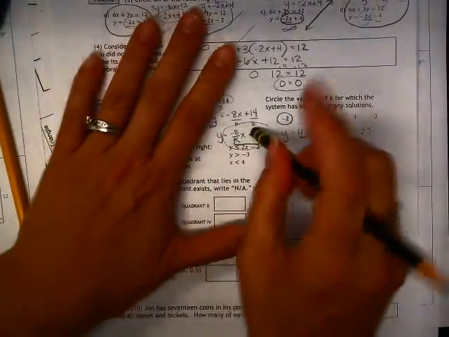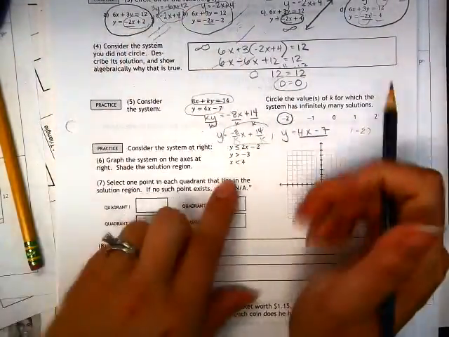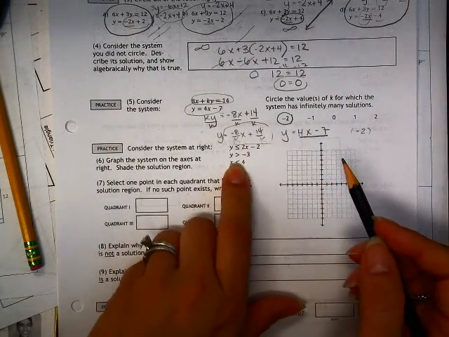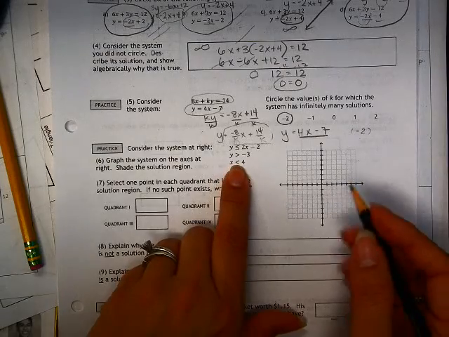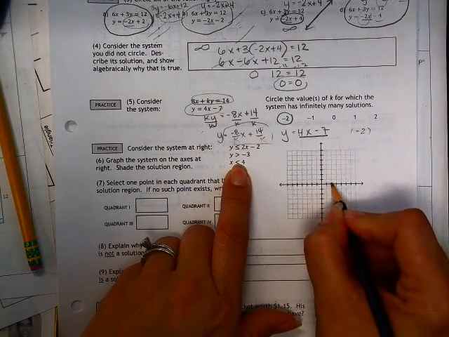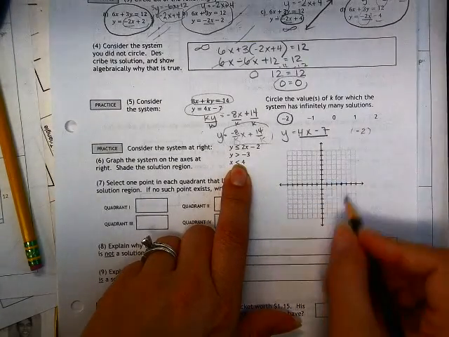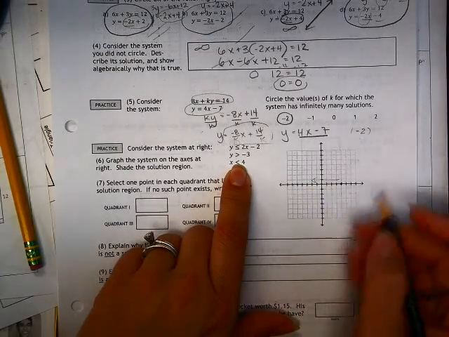We need to graph the system. I'll leave some space here. Be careful, we have "or equal to," but these are just greater than or less than. So let's do x is less than 4 first. 1, 2, 3, 4. Right here, x is 4, and all of those places, x is less than 4.